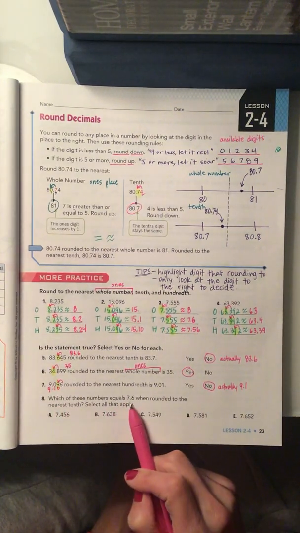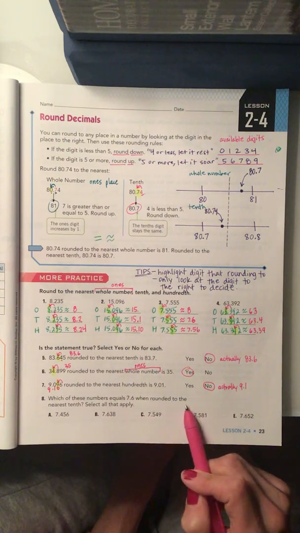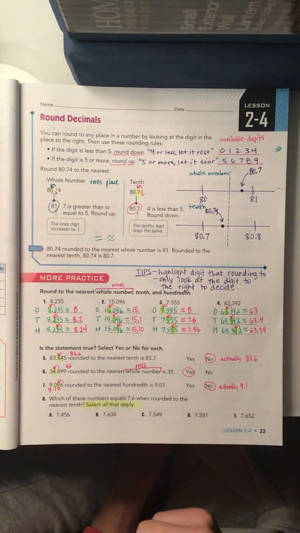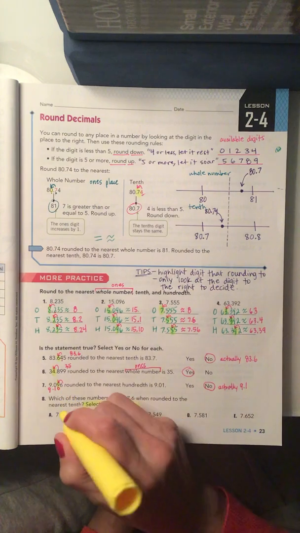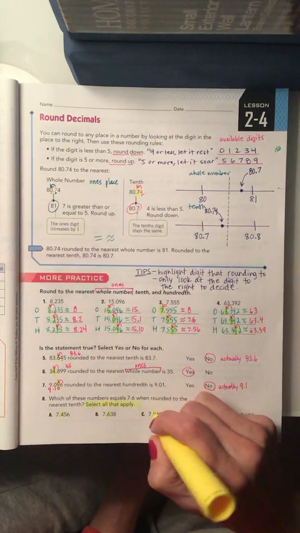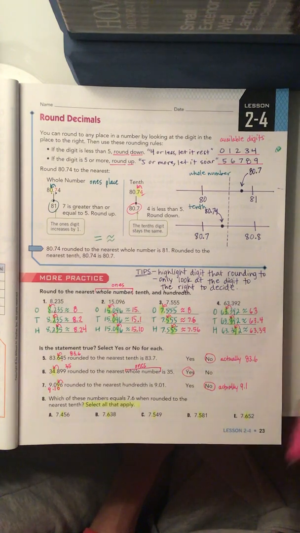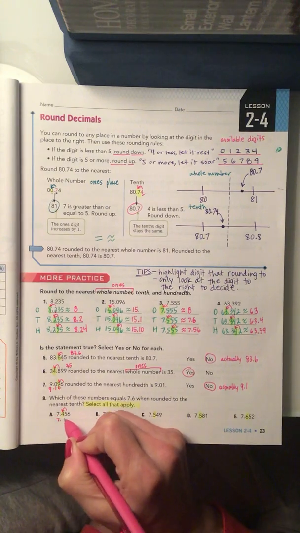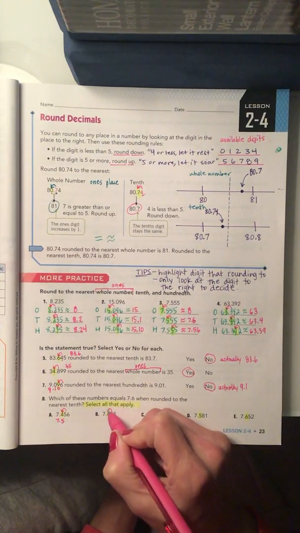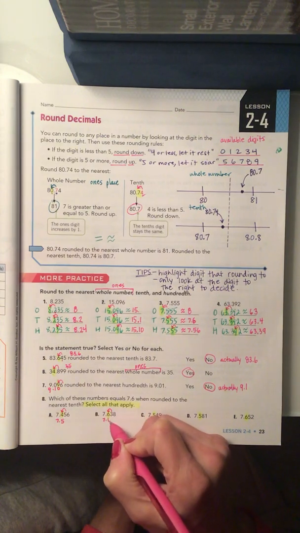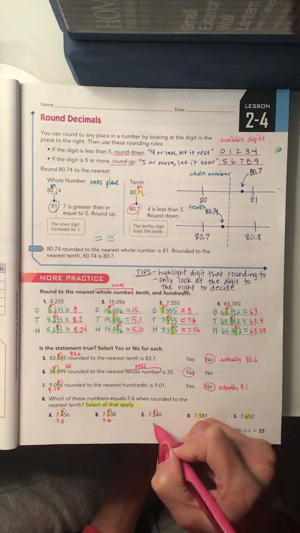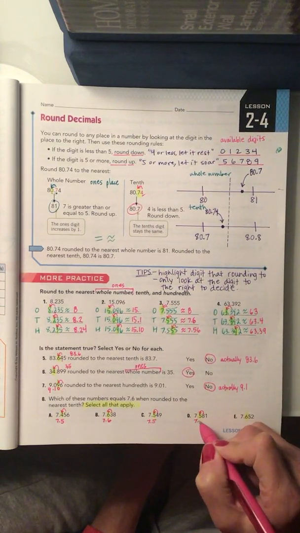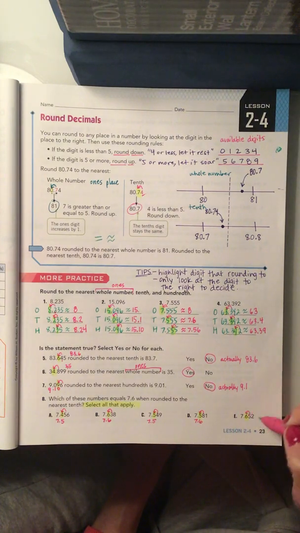Which of these numbers equals 7.6 when rounded to the nearest tenth? Select all that apply. That means there might be more than one answer. So let me go highlight the tenths place on all of these numbers. Let's go round them. That 5 causes the 4 to bump up. This 3 makes that 6 stay the same. This 4 makes the 5 stay the same. This 8 makes the 5 bump up. And this 5 makes the 6 bump up.